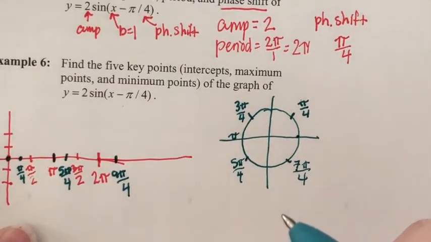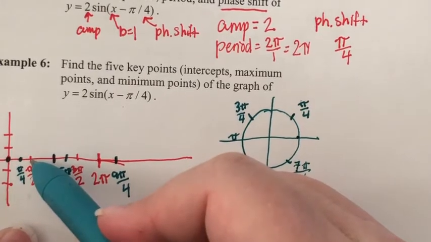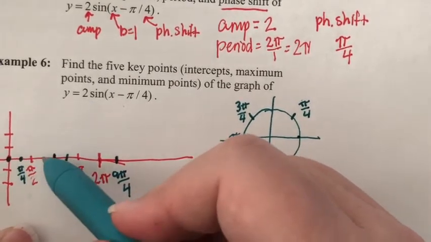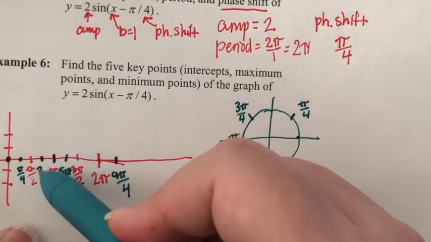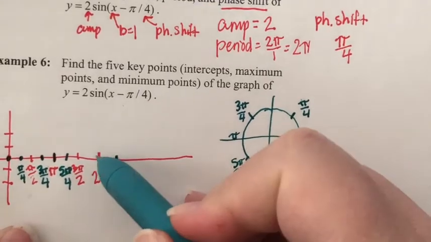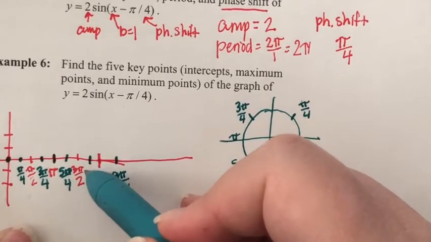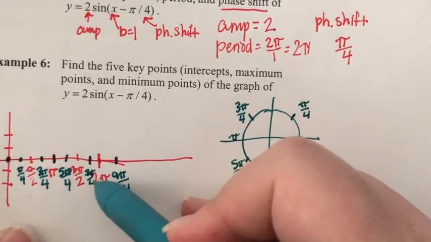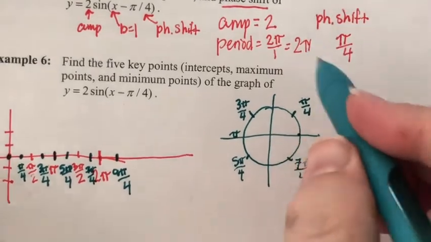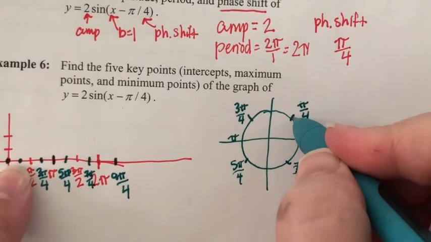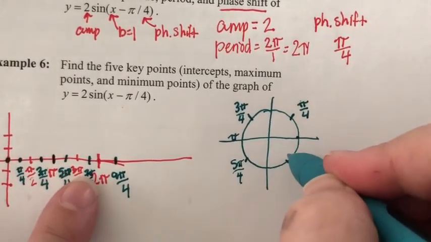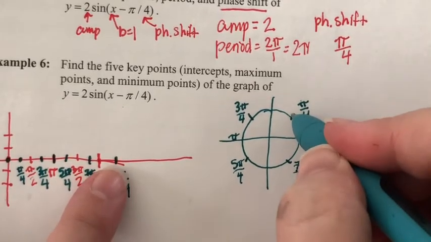Right, did we get them all? We need this one right here too. Right, yep. 3 pi fourths. 1, 3, 5, and so we need the one in between there. 7 pi fourths. So they're just going by odds. So we're basically going pi fourths, 3 pi fourths, 5 pi fourths, 7 pi fourths, and back up to 9 pi fourths.